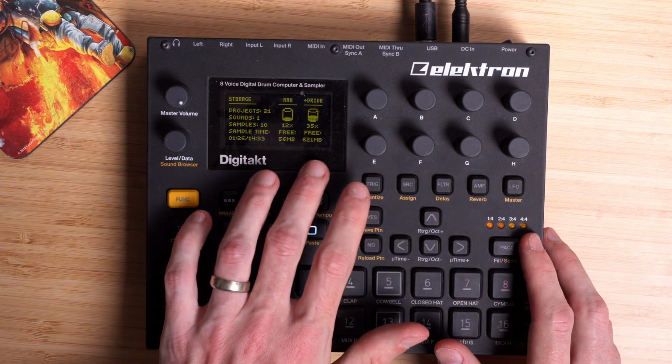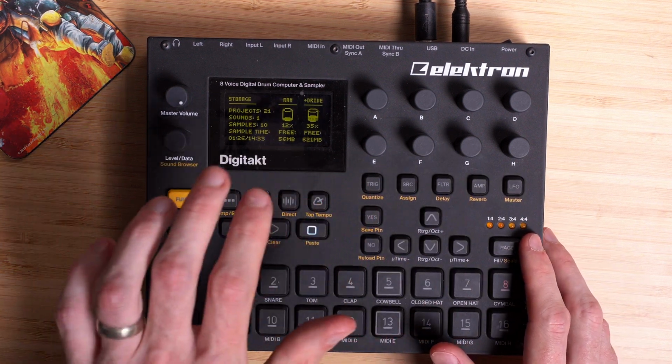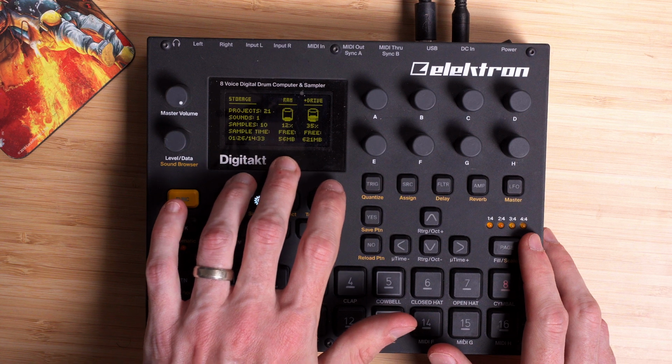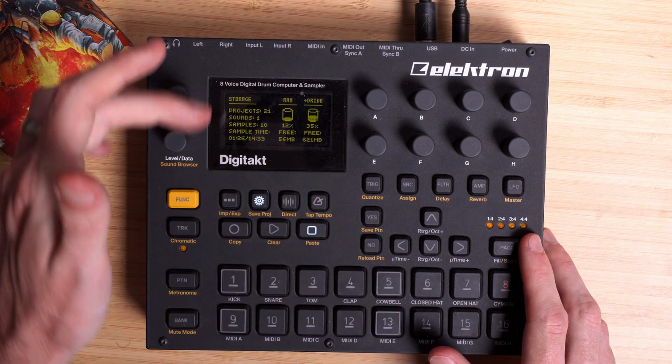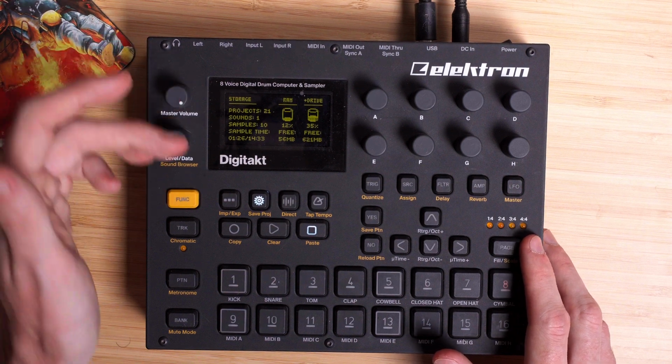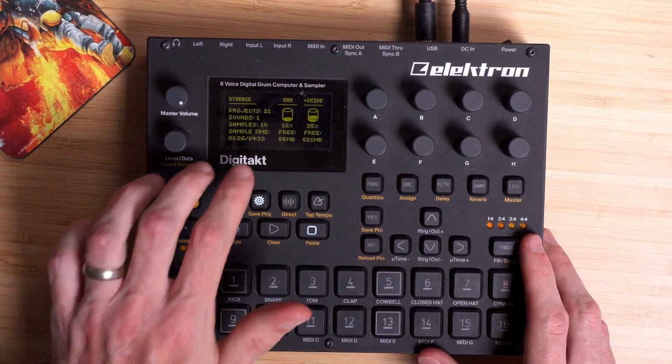And this will tell us how much free space is on the internal storage and how much space is available and in use in the RAM, including all the finer detail about how many samples are loaded and how much sample time is in use.